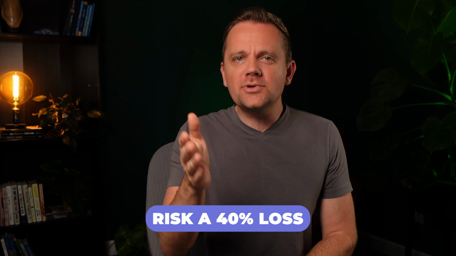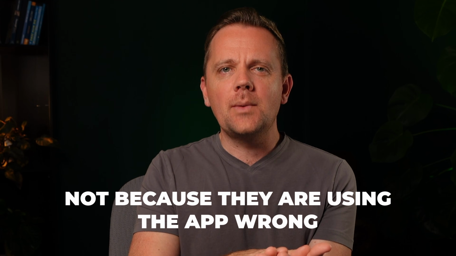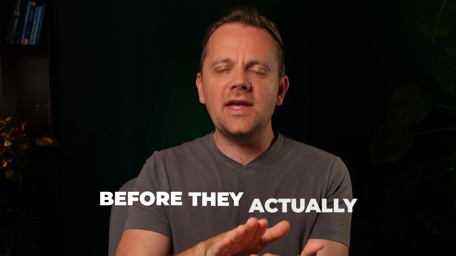And it doesn't give you a risk rating or a quality score at all, which means if you're new to this platform, you could buy the most popular stock right there on the app today and lose 40% of your money if the fundamentals don't support the actual price of that stock. And unfortunately, that happens to beginners all the time. And not because they're using the app wrong, but because they didn't research the stock before they actually bought it.